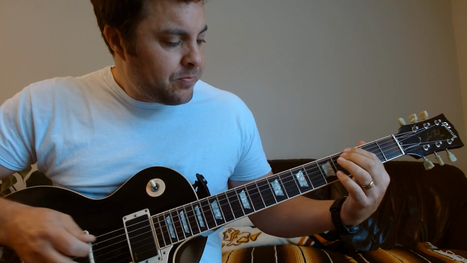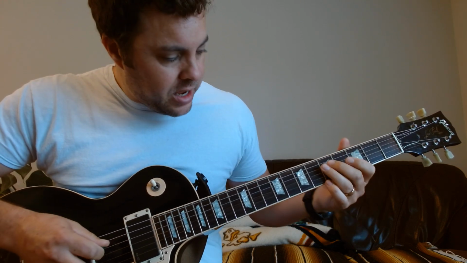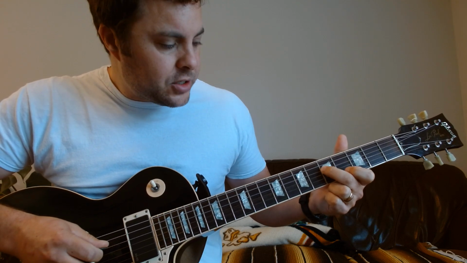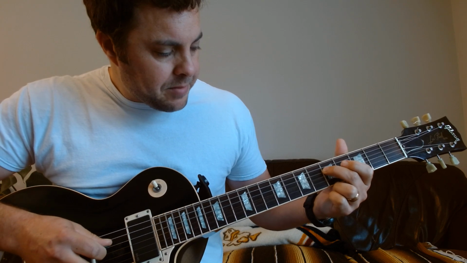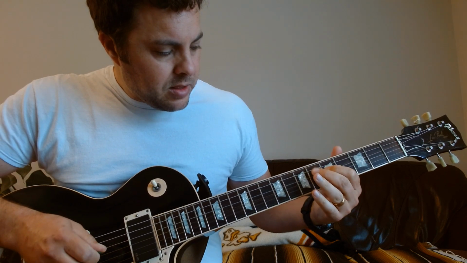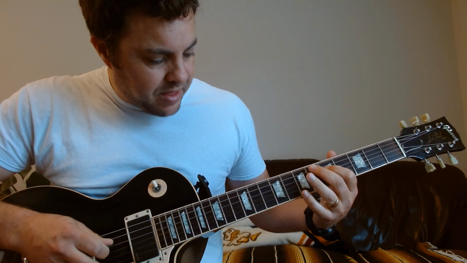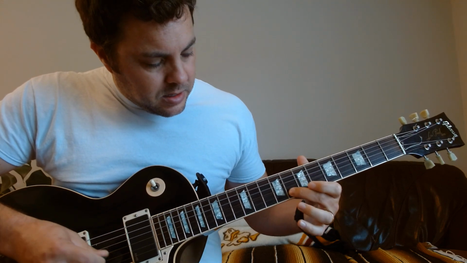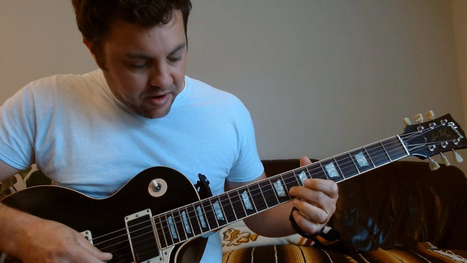So your next octave for your G would be 3rd fret D string, or 5th fret D string. Okay. 12 half steps, or 8 major steps above that, is going to be the 8th fret on the B string.